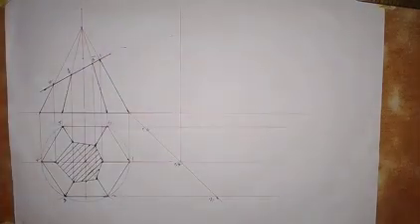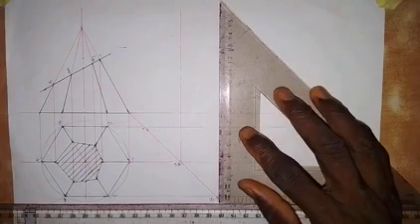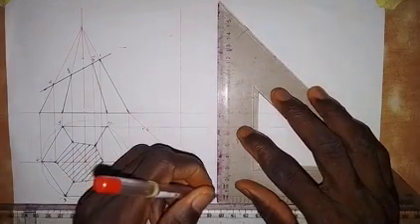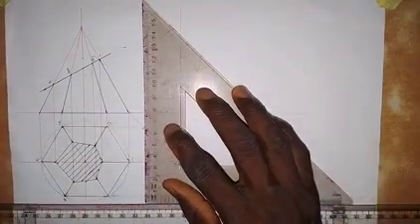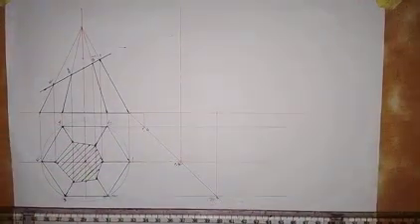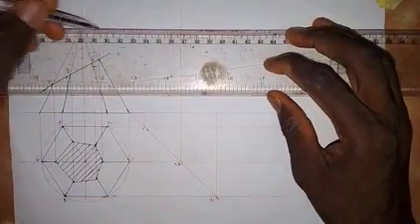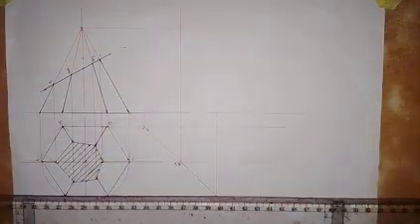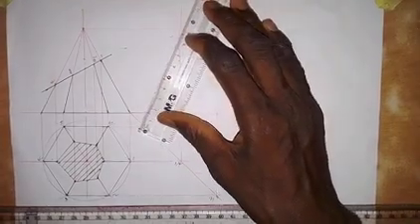draw a vertical line. So from this point here, that is for 2 and 3, we draw a vertical line to touch the horizontal line, and we come to 5 and 6 also, we draw a vertical line to meet the horizontal line. Then for the apex of the pyramid, we draw a line from here. So we need this point. So then we are going to join this point together.